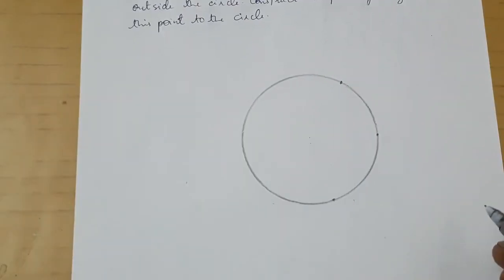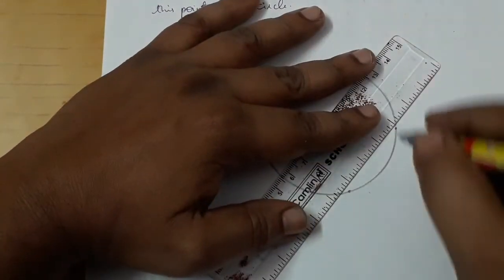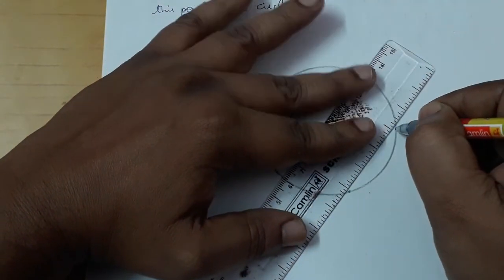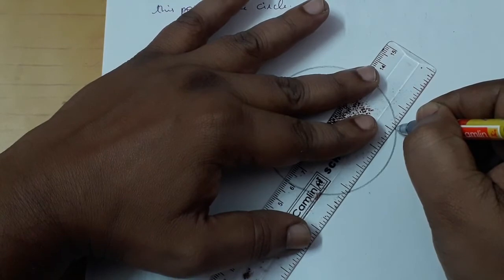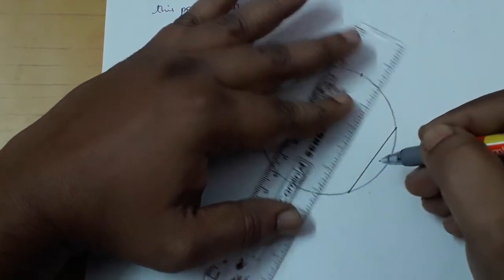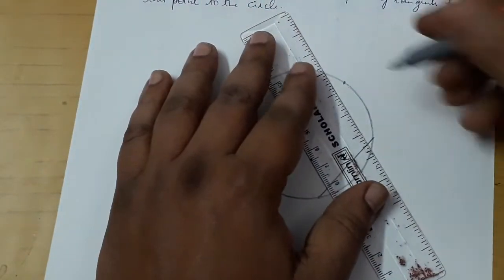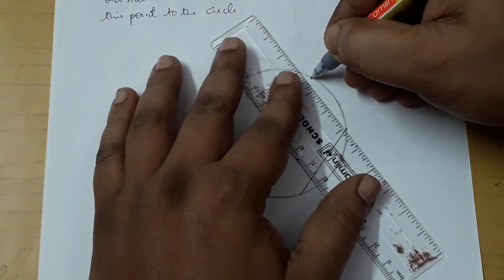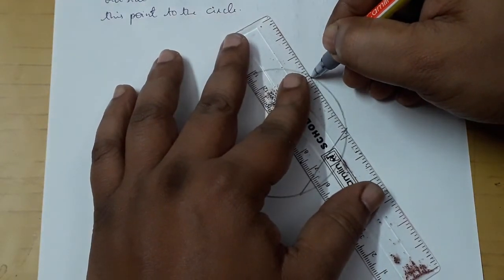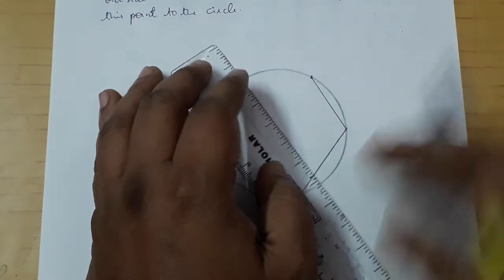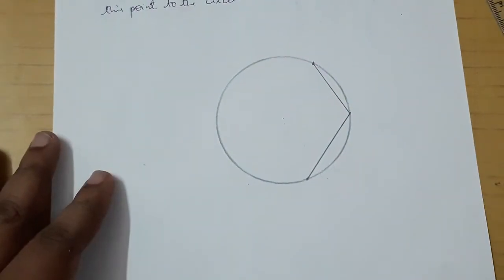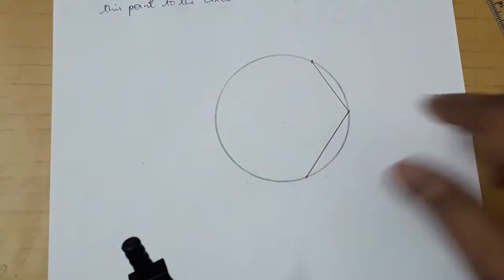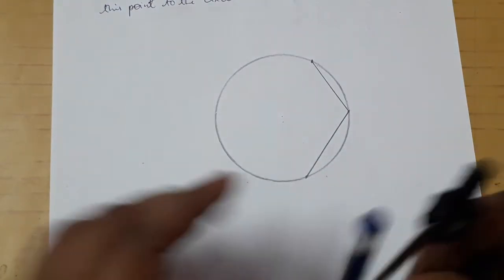So what I'll do is I'll just join these points. There you go. I'll join this one as well. Fine. Now what I need to do next is construct a perpendicular bisector to this chord.